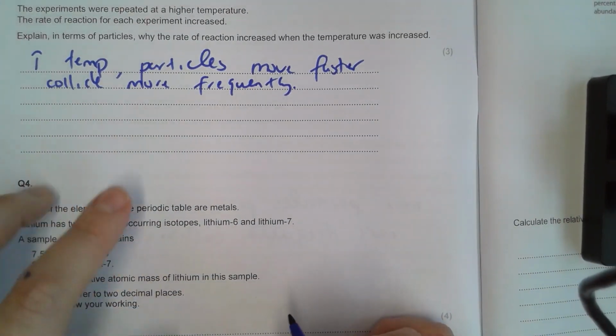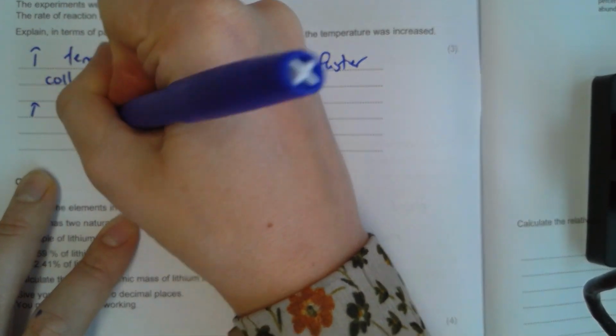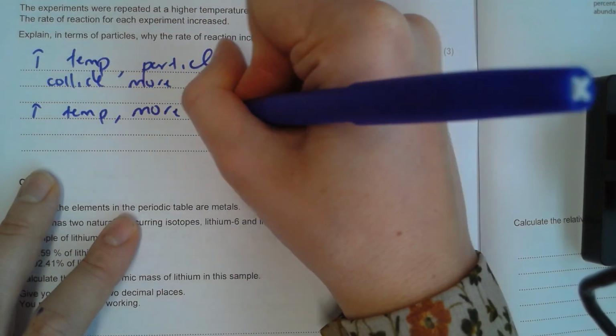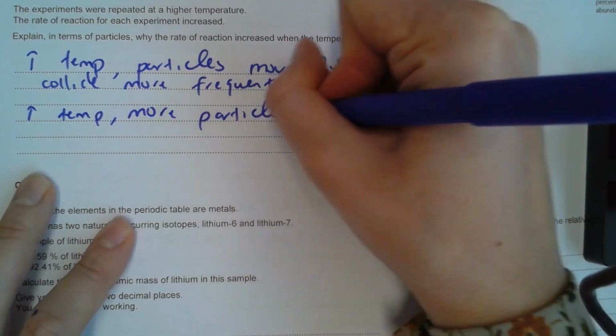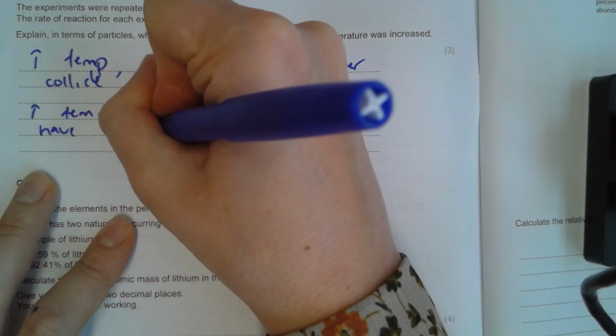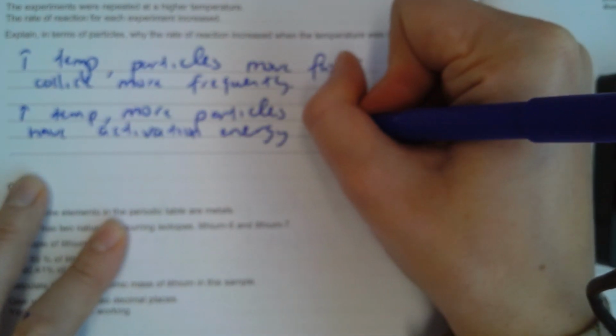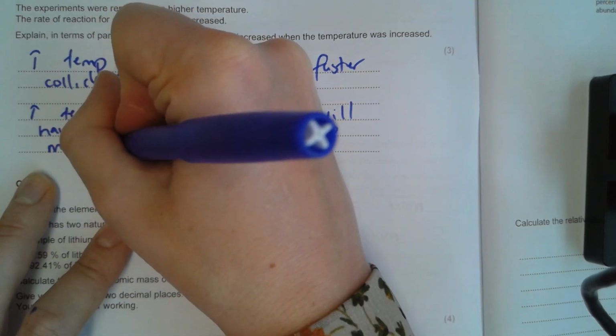But the other thing you can say is if you increase the temperature, more particles will have the activation energy. So you get more successful collisions.